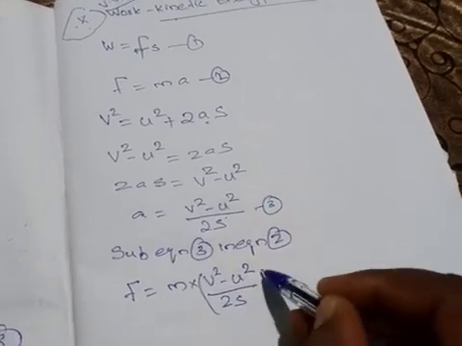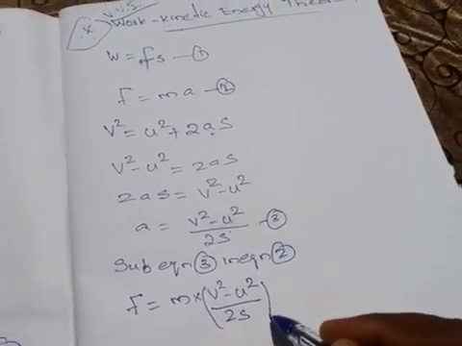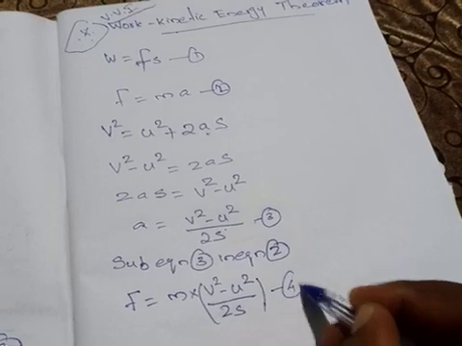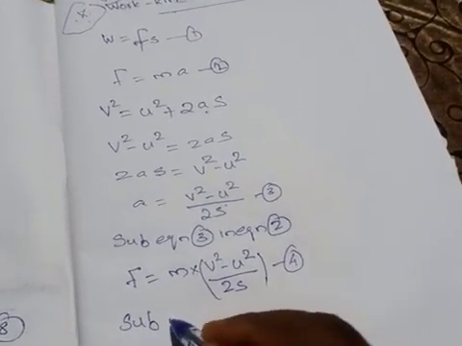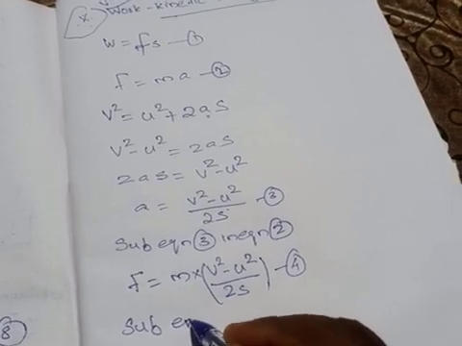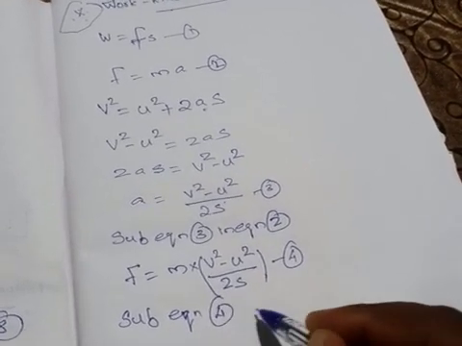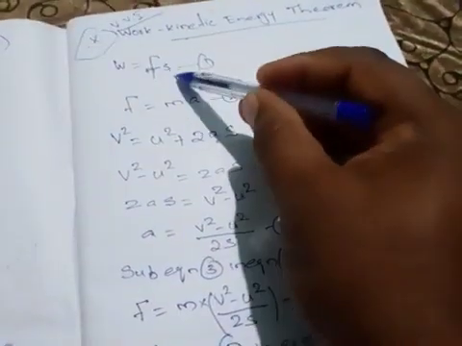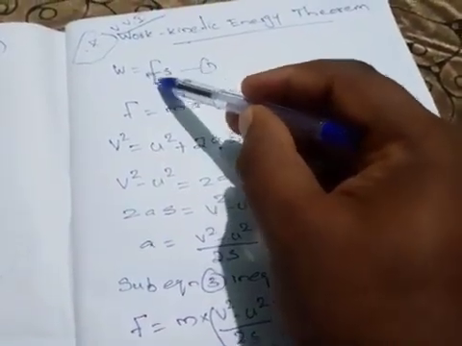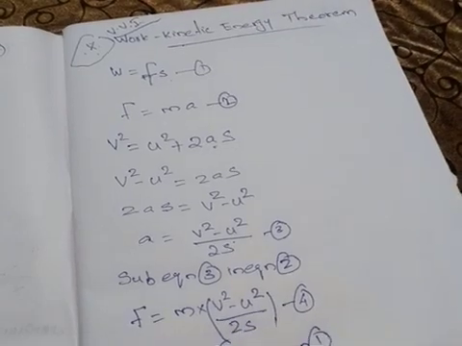Now put it in brackets. This is equation 4. Another substitution. Substitute equation 4 in equation 1. In this equation, instead of this F, you have to substitute this expression.